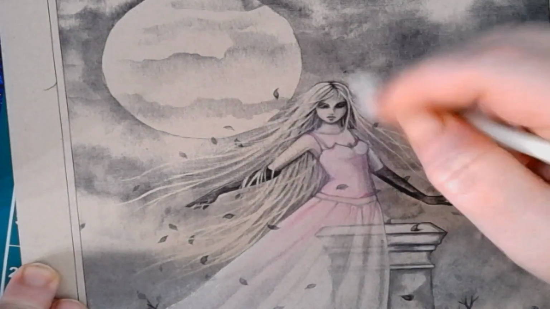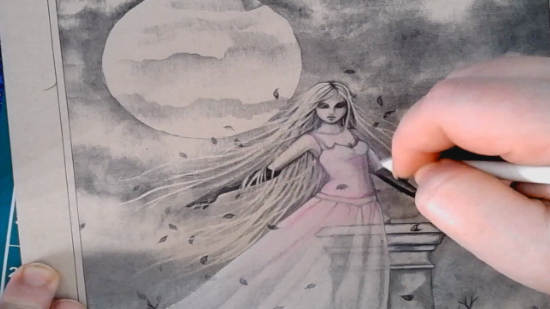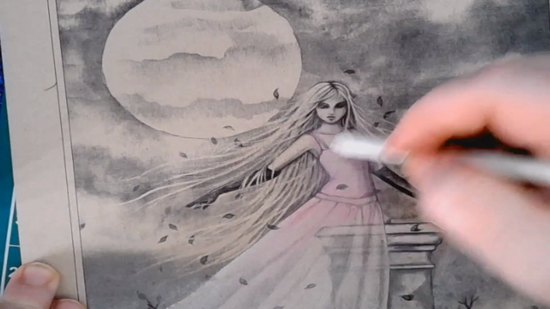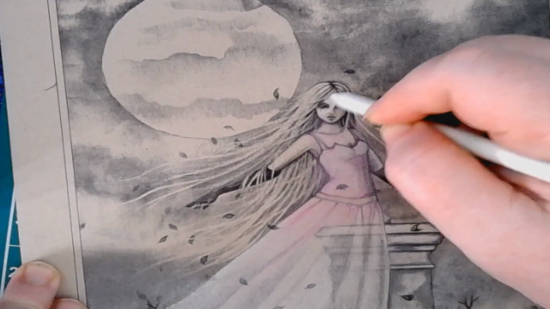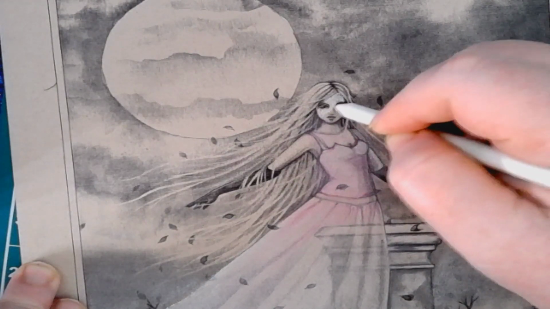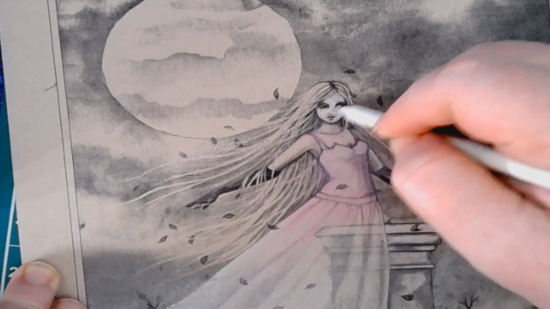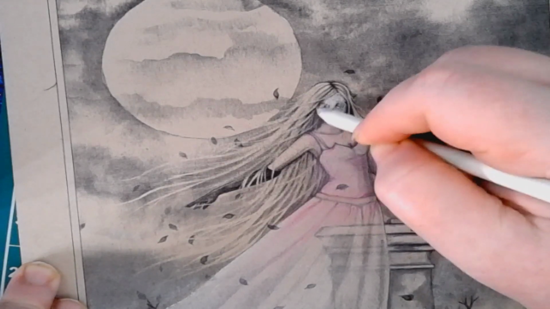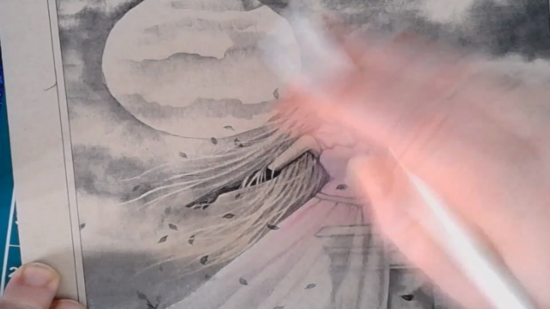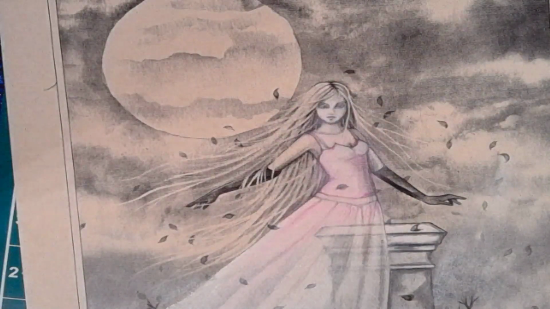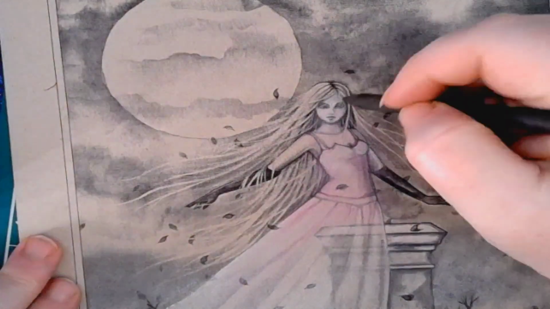And basically all I'm doing is I'm just putting in white layer. Rubbing it in. Do apologize, my phone's burning up there.